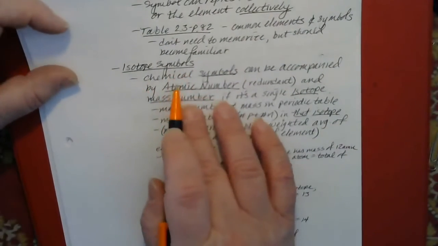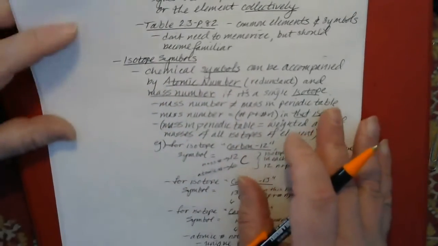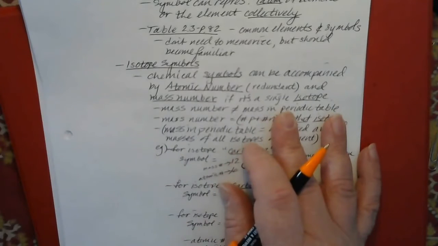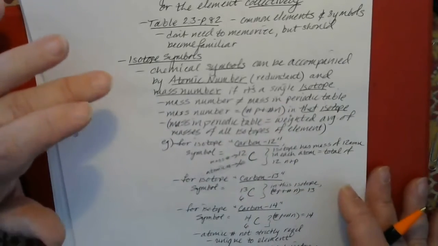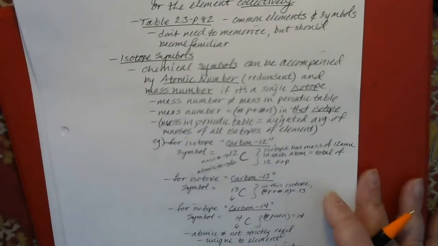Okay, there are symbols for isotopes, which involve the symbols for the elements, but additional information too. Because an isotope is an atom of an element that has a particular specific mass, you want to include the mass of the isotope in the symbol if you're talking about only one particular isotope instead of all of the atoms of that element collectively.